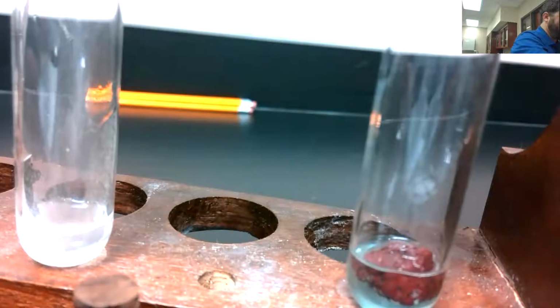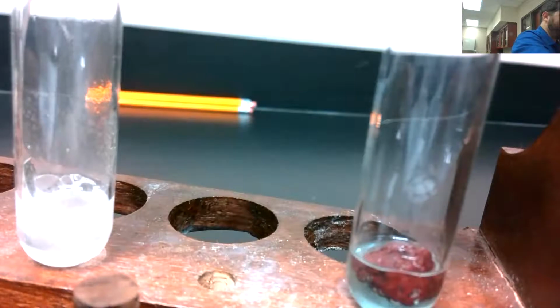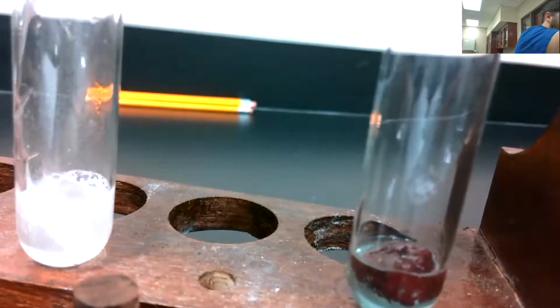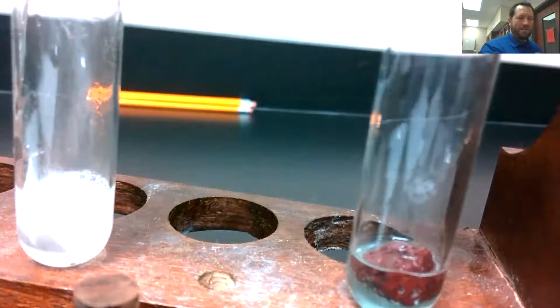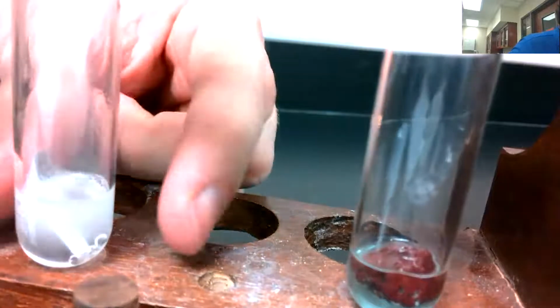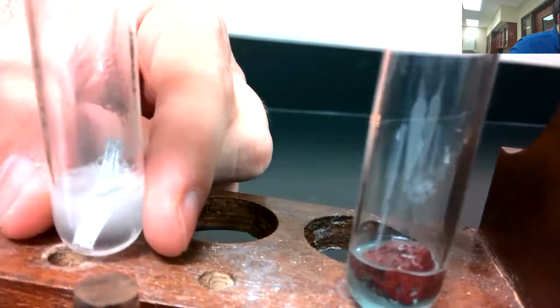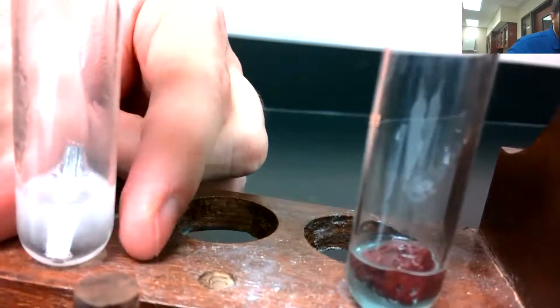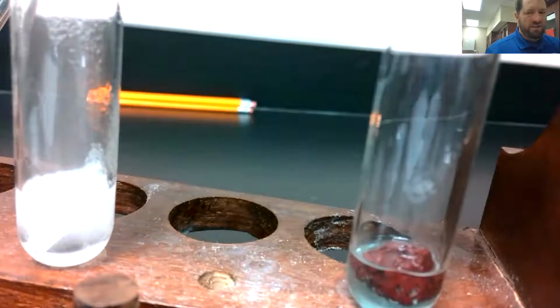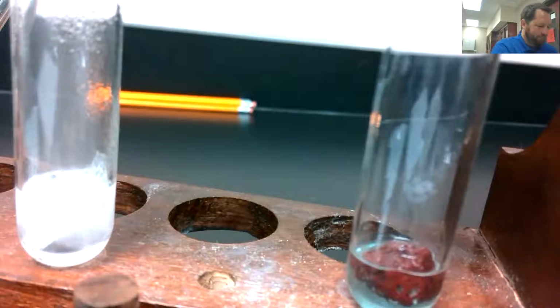This one definitely had a gas produced. Boy, you can see it coming off there, couldn't you? Wow, it's coming off the top of the test tube. You can see it. This is a good one. Let's give it a quick feel. Maybe a little bit of heat. Not terribly hot. Definitely not as hot as the copper got. But man, look at that. A little bit of magnesium and hydrochloric acid.